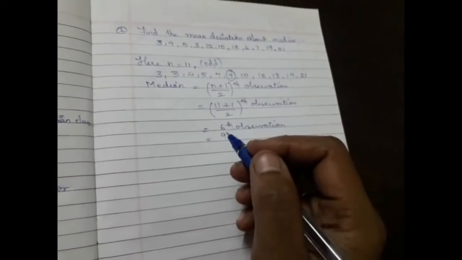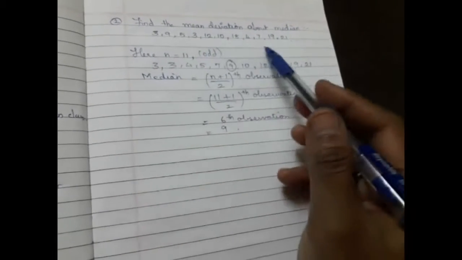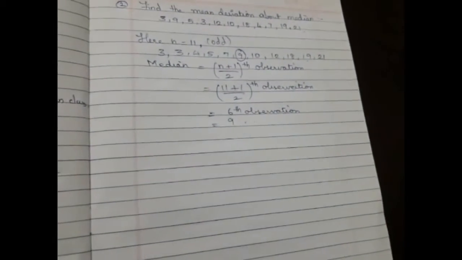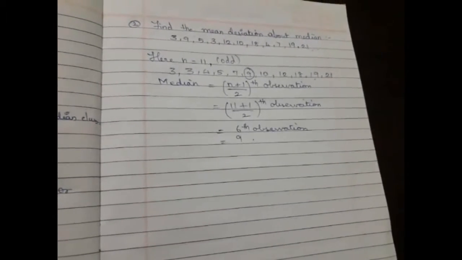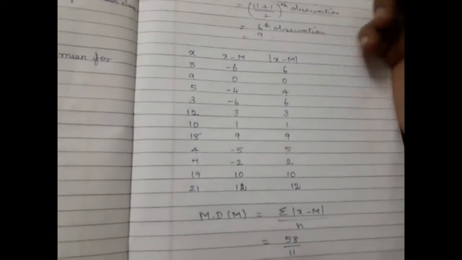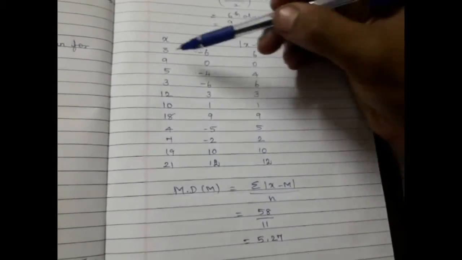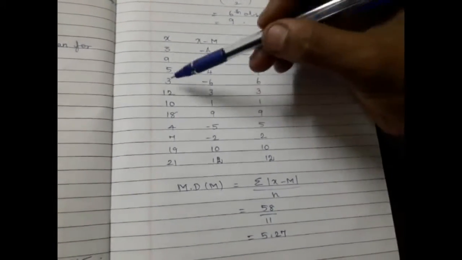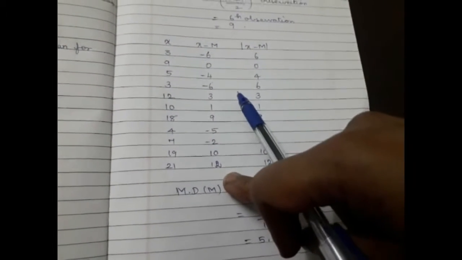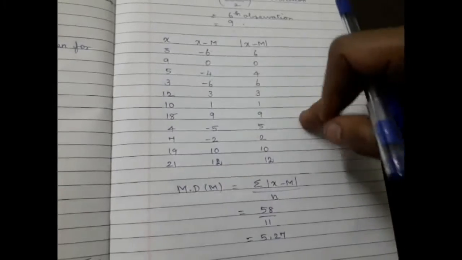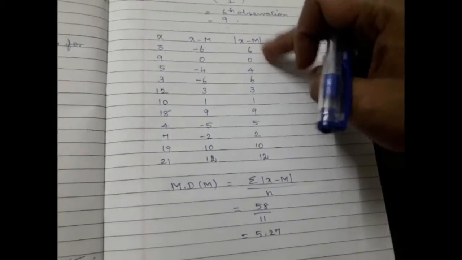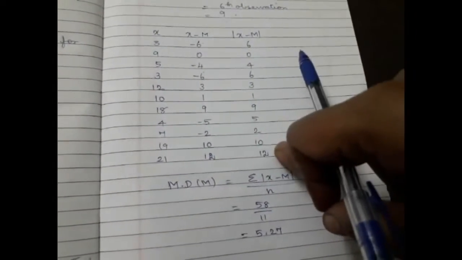Next we have to find the deviation of each x value from the median, since it is about median, right? So we have listed out all the x, and we have to find the deviation of these x from its median. So 3 minus 9, median is 9, is minus 6, 9 minus 9 is 0, 5 minus 9 is minus 4. Likewise, we have to find the deviation of these x values from the median. Next step, we have to find the absolute values, which means we have to drop the negative sign.